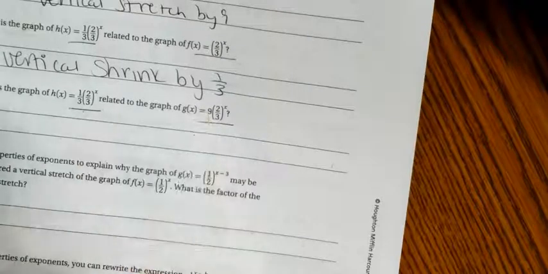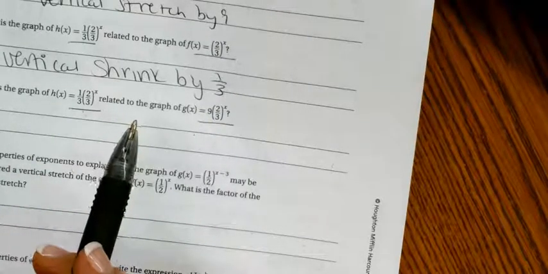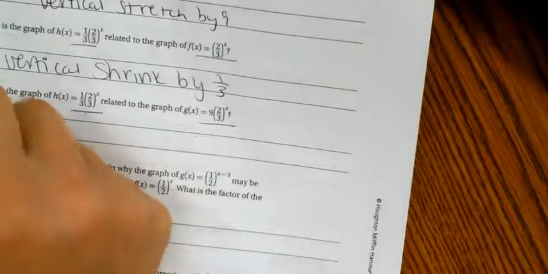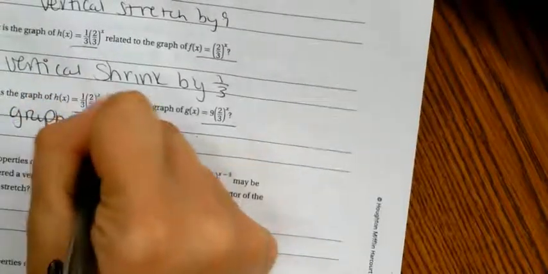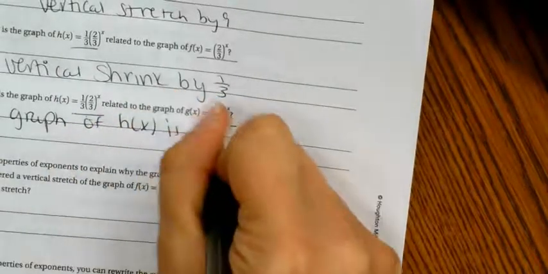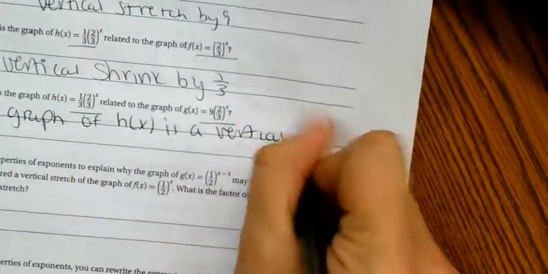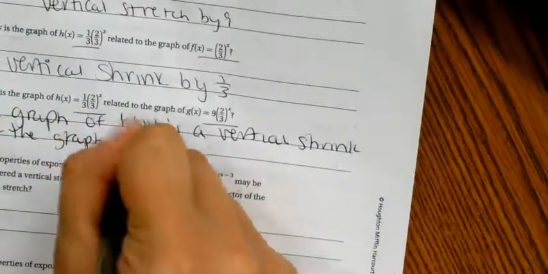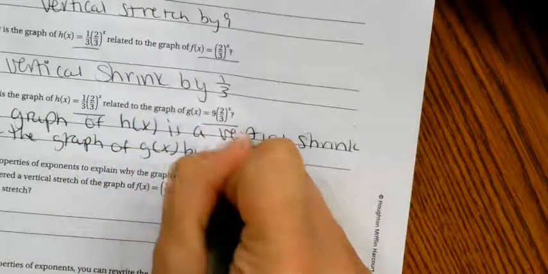So what are they really? The graph of h of x is a vertical shrink of the graph of g of x by a factor of what?